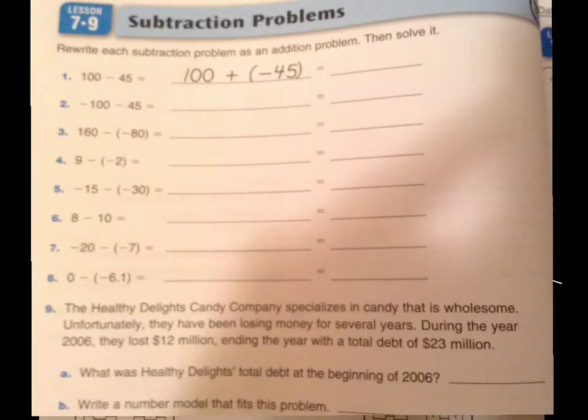For page 240, subtraction problems, it asks us to rewrite each subtraction problem as an addition problem, then solve it. Well, this is quite easy. The first example is given to us. When you look at this, you know that this 45 is actually a negative 45 because it's being subtracted from the 100.